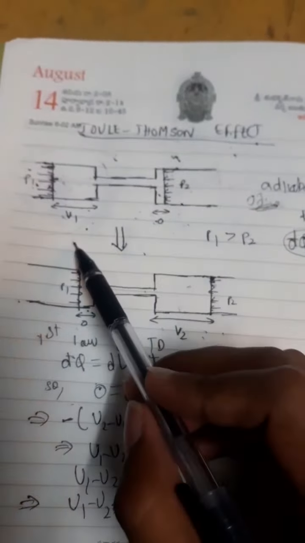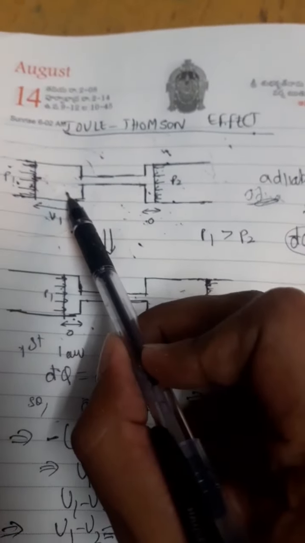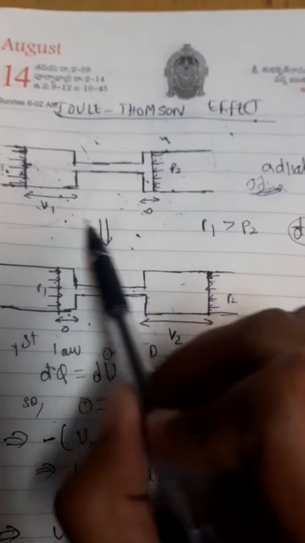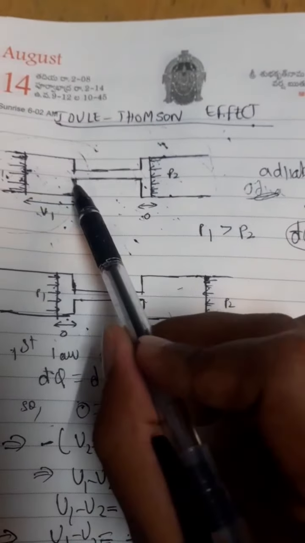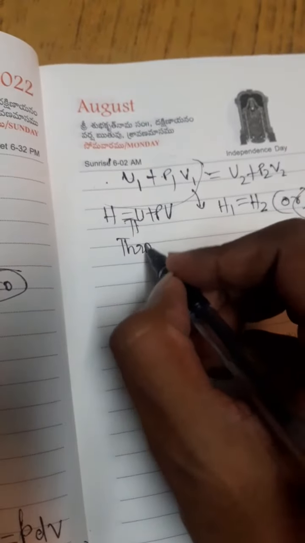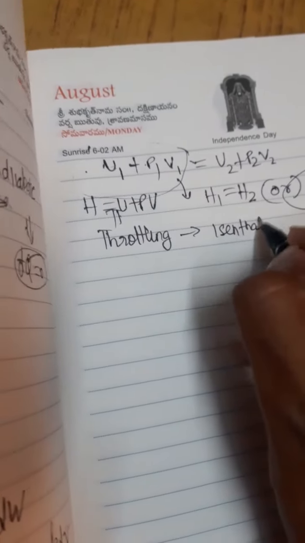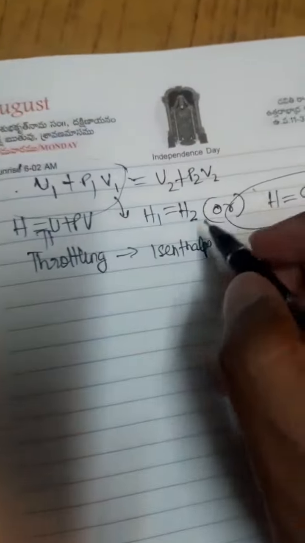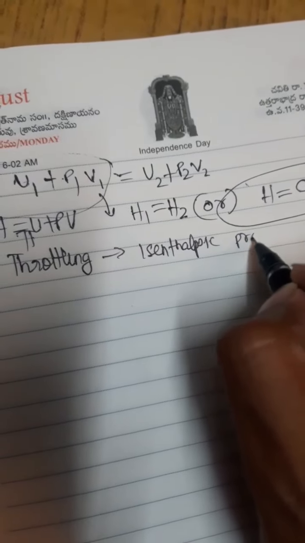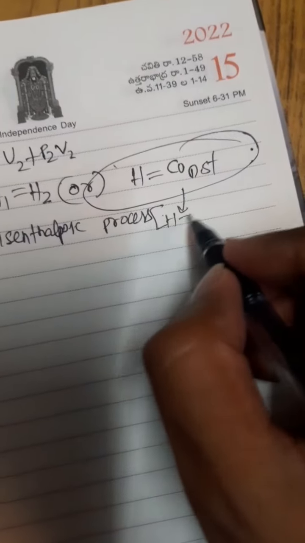This process, the Joule Thomson effect, is defined by a process called the throttling process, where a gas is forced to expand through a narrow section. Throttling is an isenthalpic process, I mean, enthalpy remains constant.